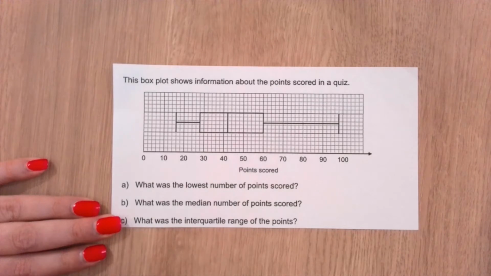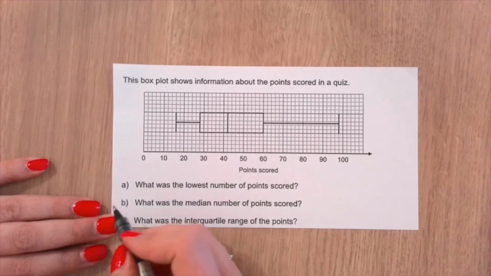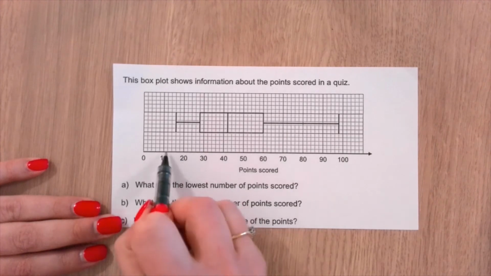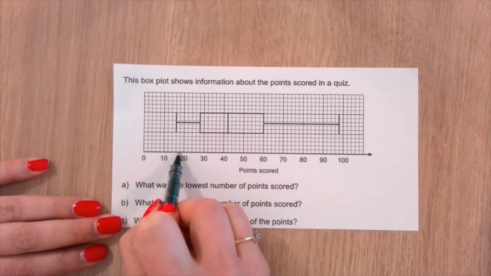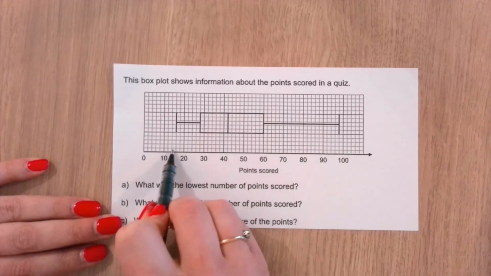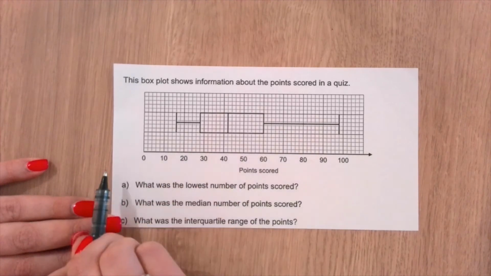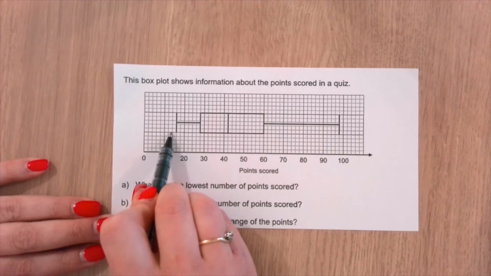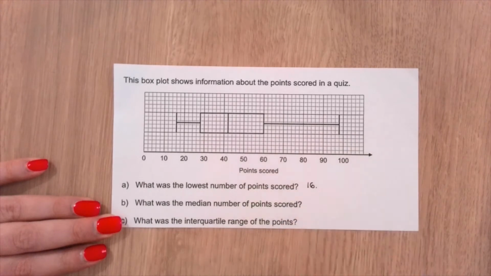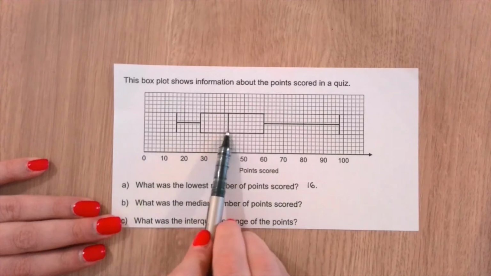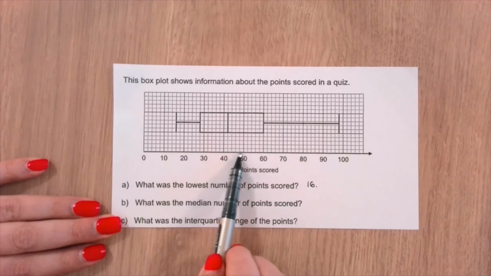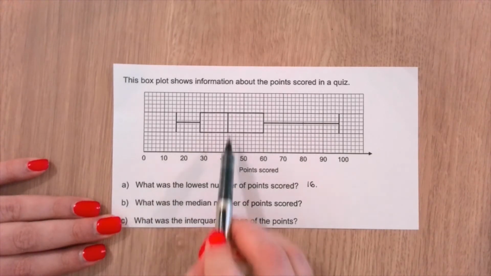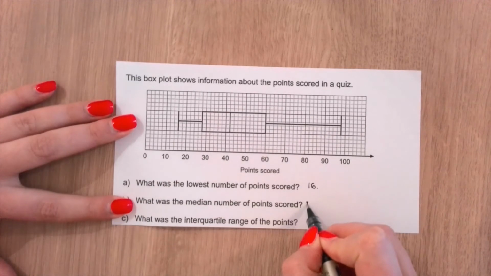So if I just do that distance, which was 10, divided by 5, tells me that these lines go up in 2s. So that would be 12, 14, 16, 18 and 20. So my lowest value is going to be 16. What's the median number of points scored? So I go to the line that's in the middle of my box, and I know that each of these little squares goes up in 2s, and therefore this value here must be 42.